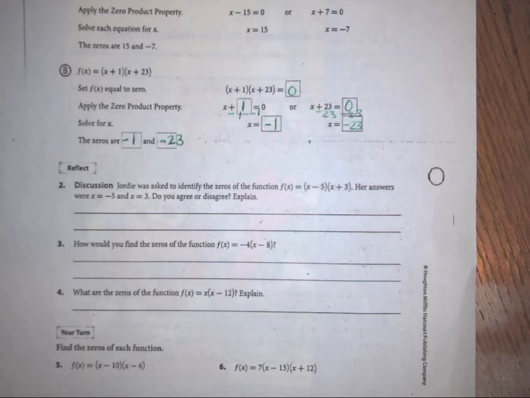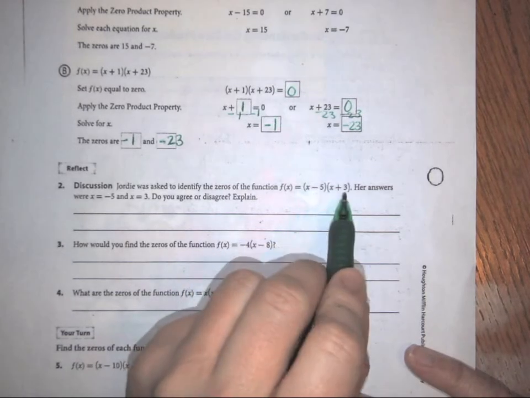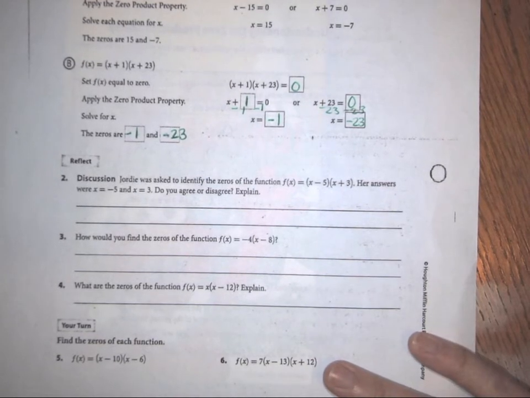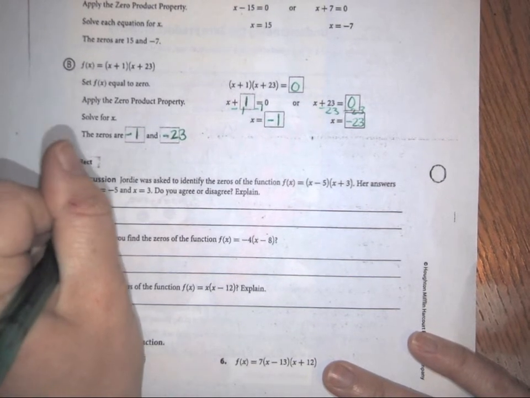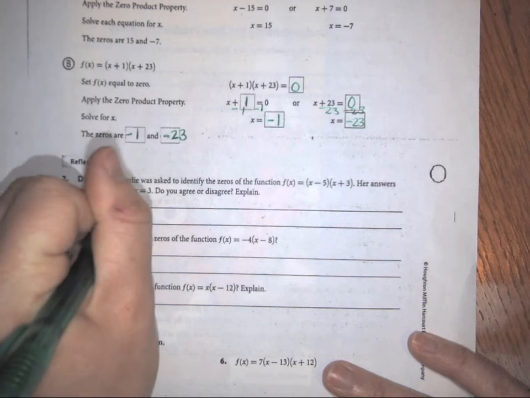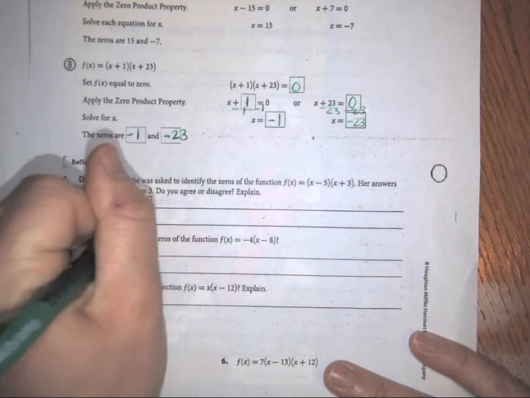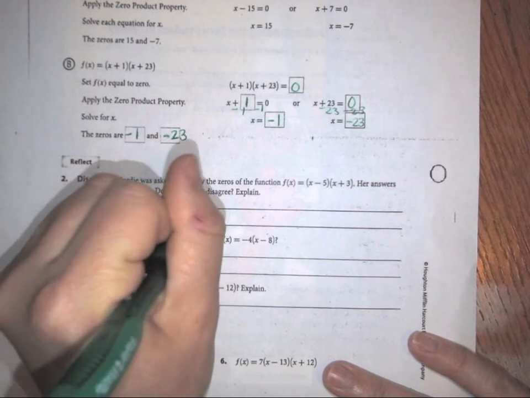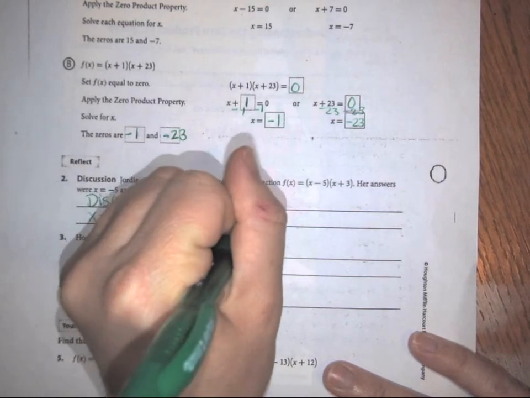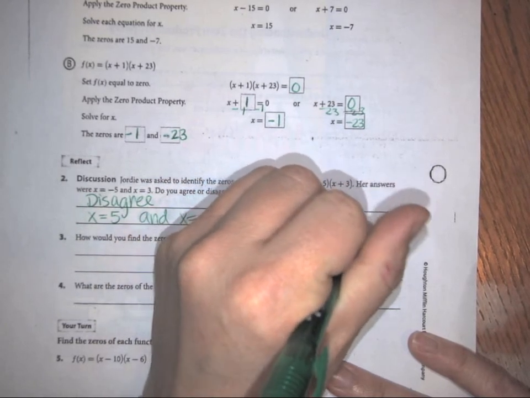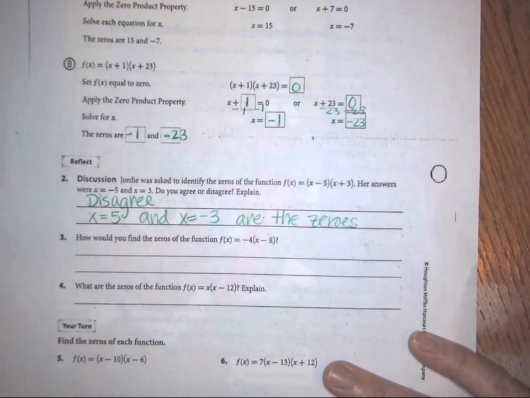So I disagree because those are the values she sees, not their opposites. We want their opposites so the sum is 0. So I'm going to disagree and state that x equals 5 and x equals negative 3 are the zeros. Right? We want zero pairs.